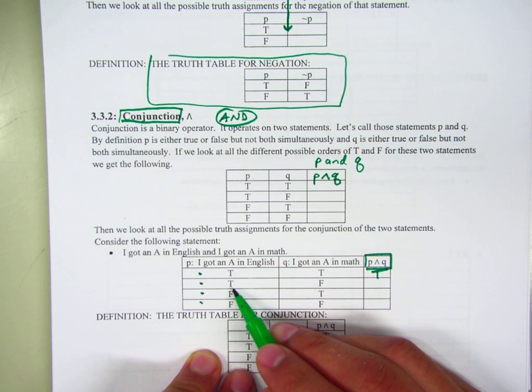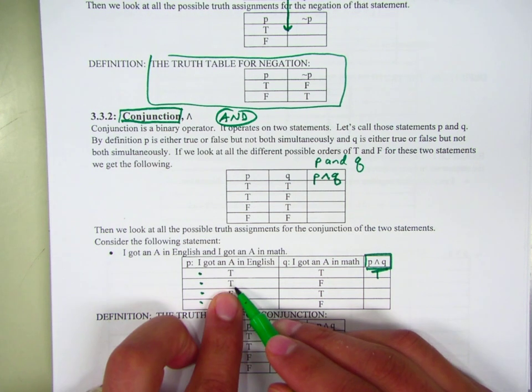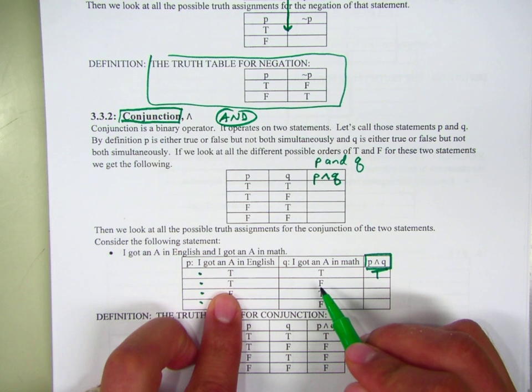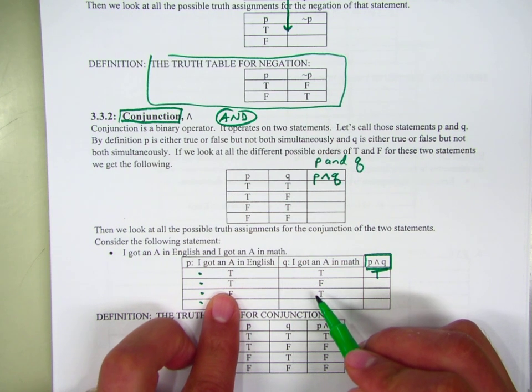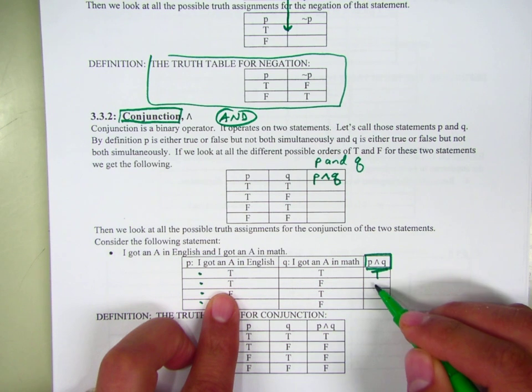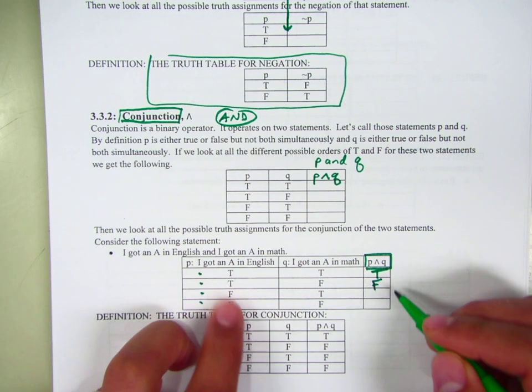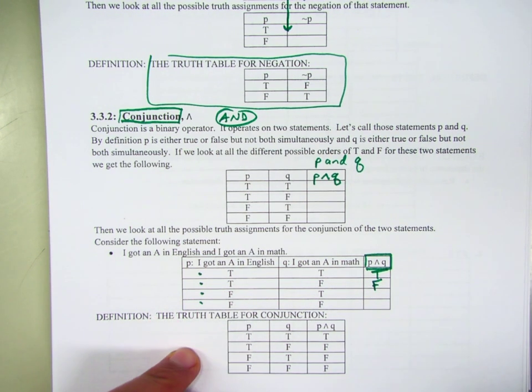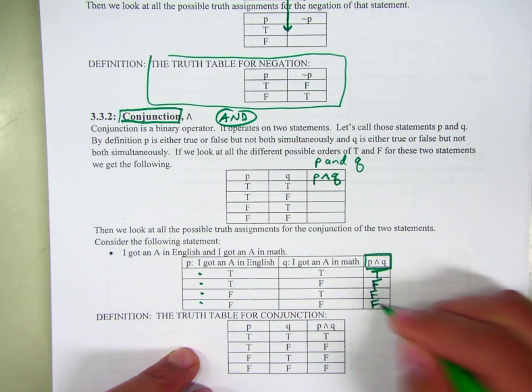Now, if I go here, let's say student B actually did get an A in English, but he did not get an A in math. And he goes out and says, I got an A in English and an A in math. Would that be a true statement anymore? No. So now I'll re-ask the question. In order for an and statement to be true, what must happen? Both of them have to be true. Does that make sense? So these other two are false as well.